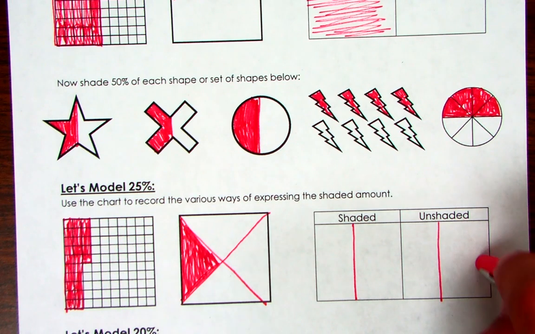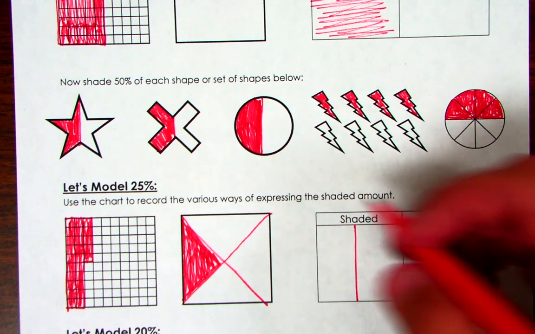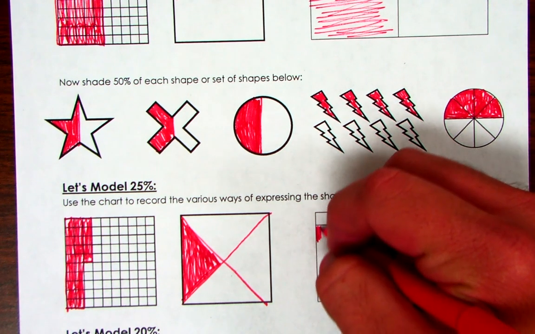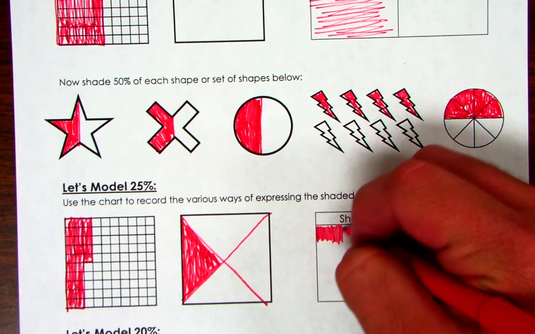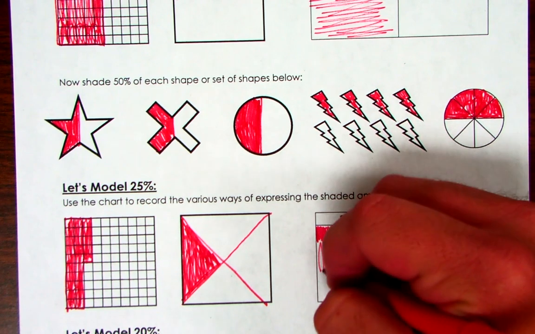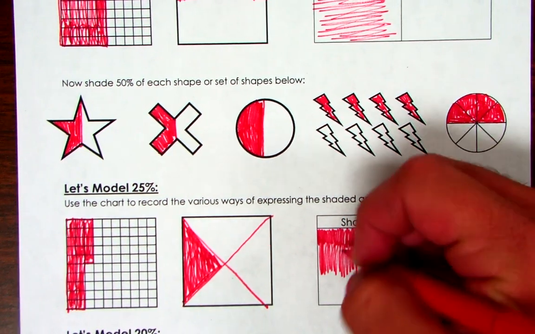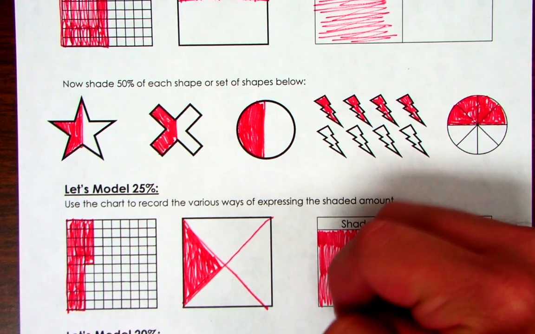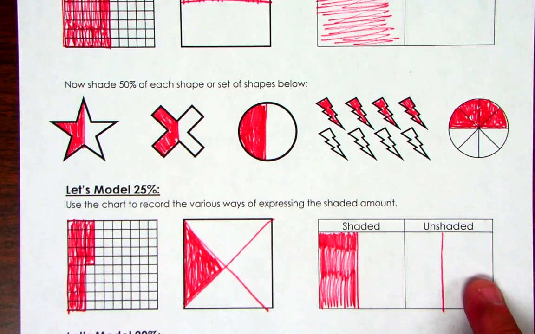So there's 4 equal sections. I need to shade in 25%, which is 1 of the 4 sections. So if 25% of it is shaded, how much is now unshaded? Oh, good. 3/4, which is 75%. 3 out of the 4 are unshaded, which is 75%.